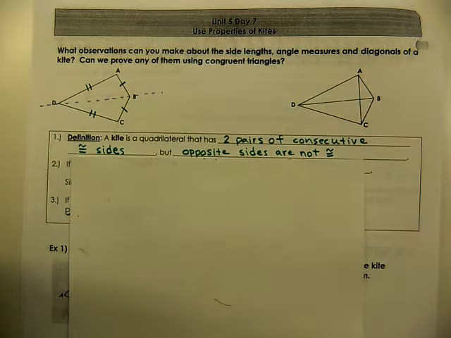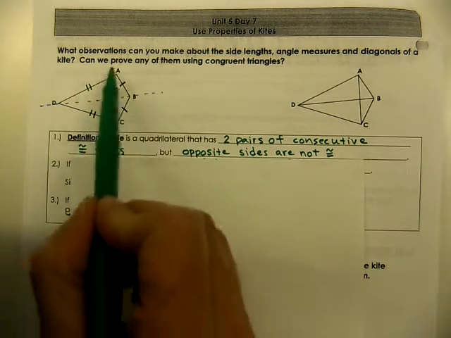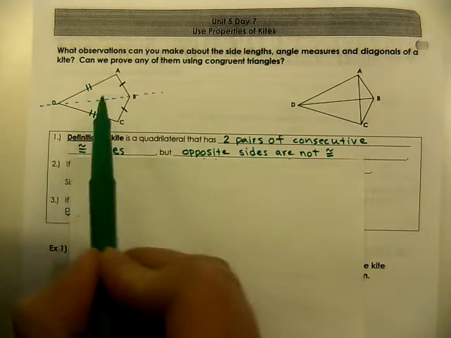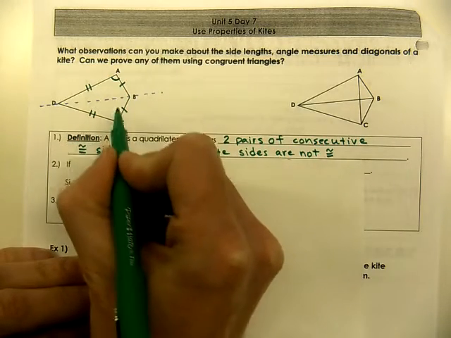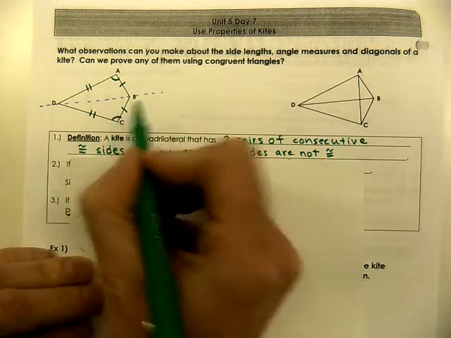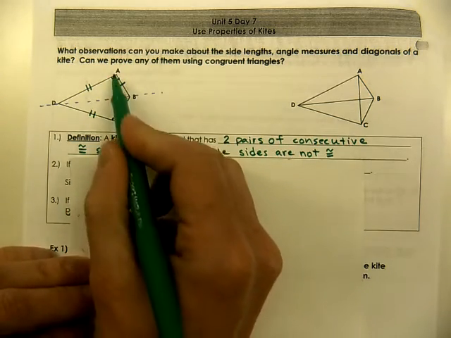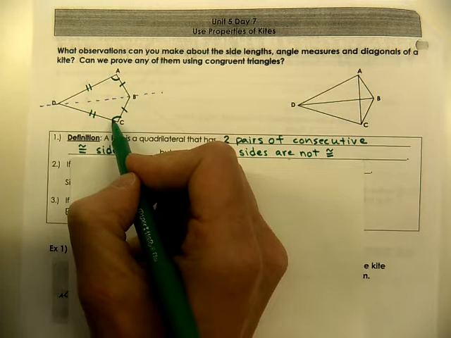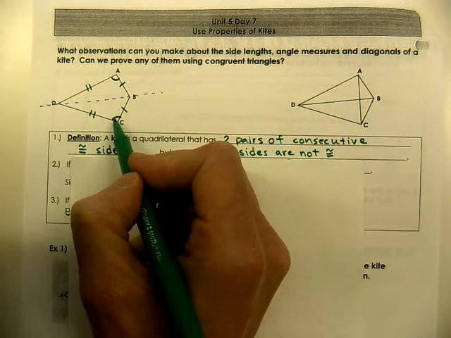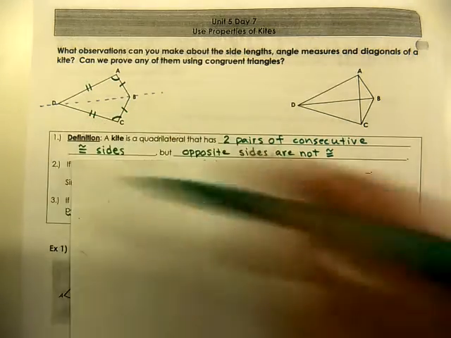This also means, when we do this reflection, if we reflect this top triangle down to the bottom triangle, it also means that this angle at A is congruent to this angle at C. So we can observe it has exactly one pair of congruent angles. It doesn't have two pairs like we saw in the parallelogram. So we'll jot that down here in point 3 in just a moment.